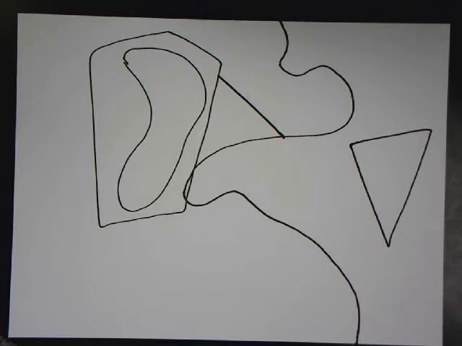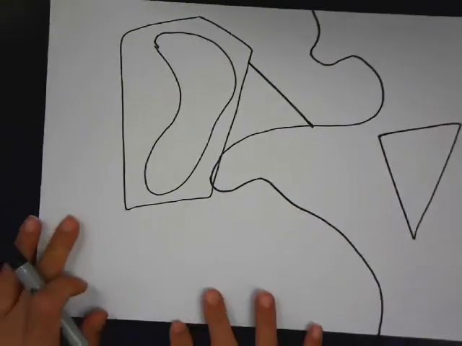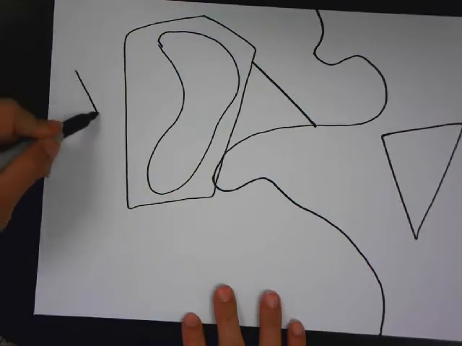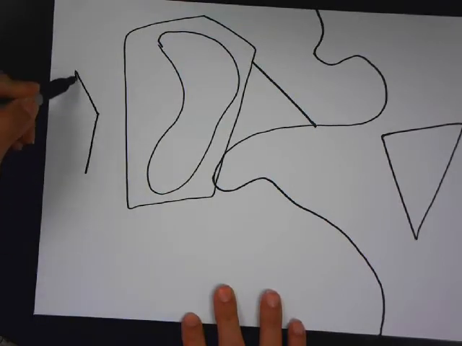Number 5. Huh. I have 2 of them the same. That's funny. Number 5, draw a triangle that does not overlap any previous line.